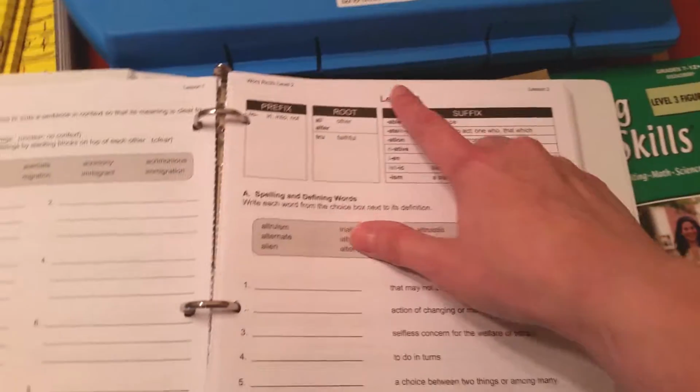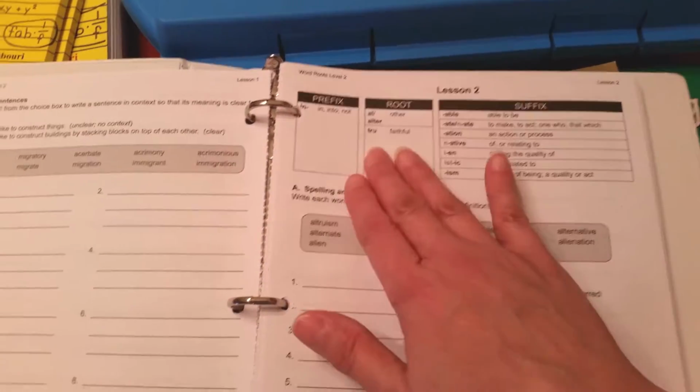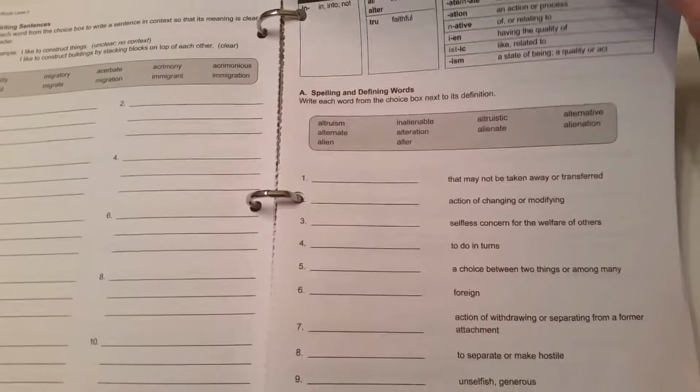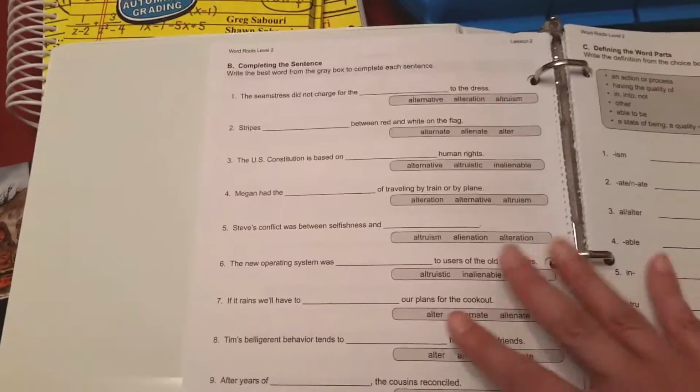Okay, so let's see here, lesson 2. You get a list of the suffixes, the roots, and the prefixes. You then have to match the word from the choice box to the definition. That would be section A, or day 1, and it follows a very logical schedule, which makes it really nice, especially if you follow a 4-day week. Yes, there's section A, B, C, and D.